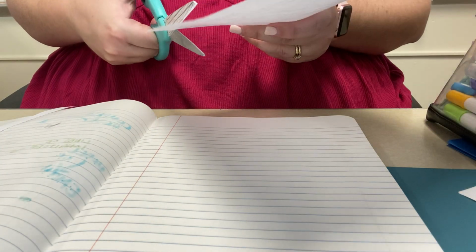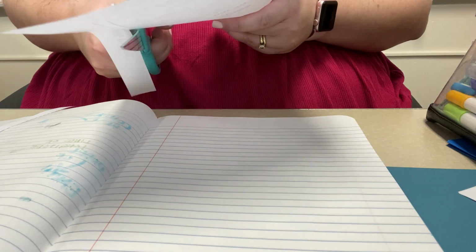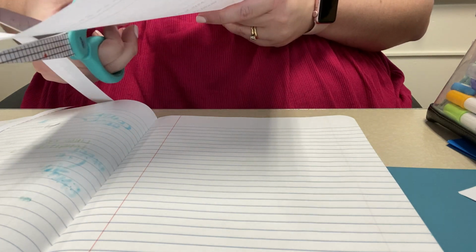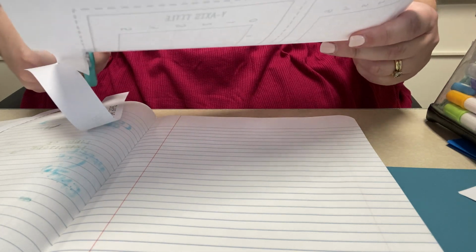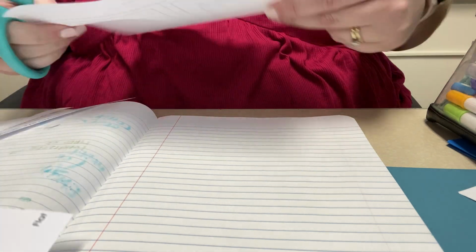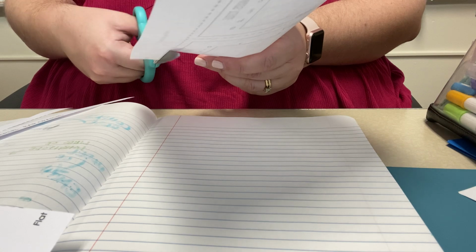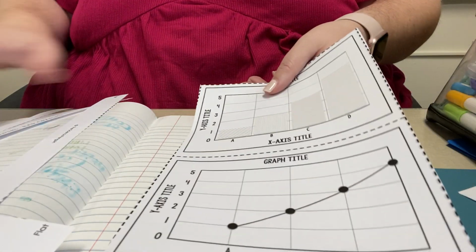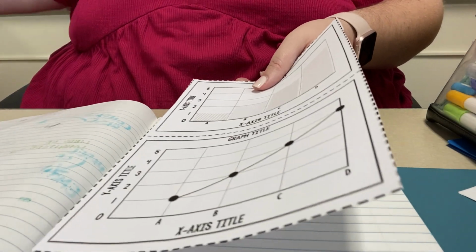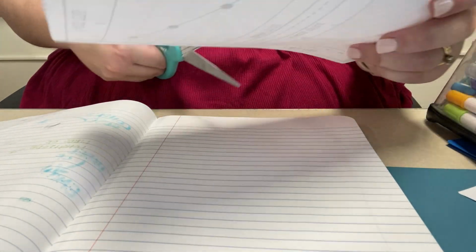This is going to be the difference and the parts of bar graphs and line graphs, 2 of the most common types of graphs we will be using in science this year. So you're going to cut around the perimeter of each of those parts and then cut in between.